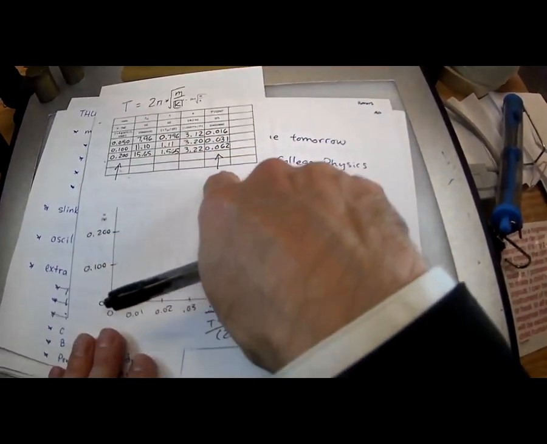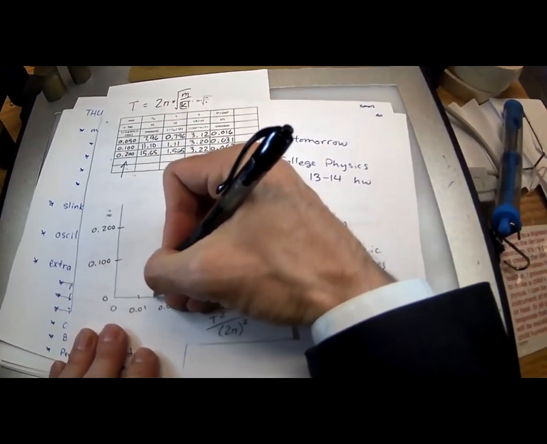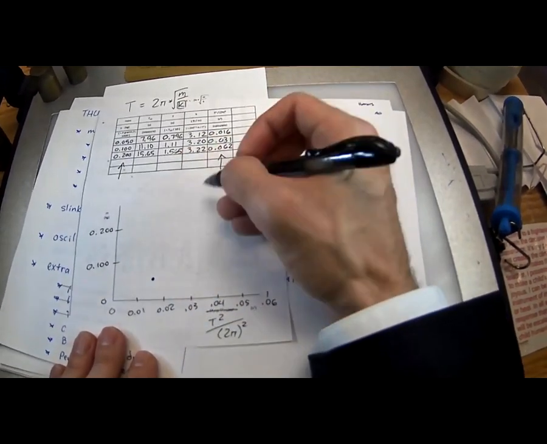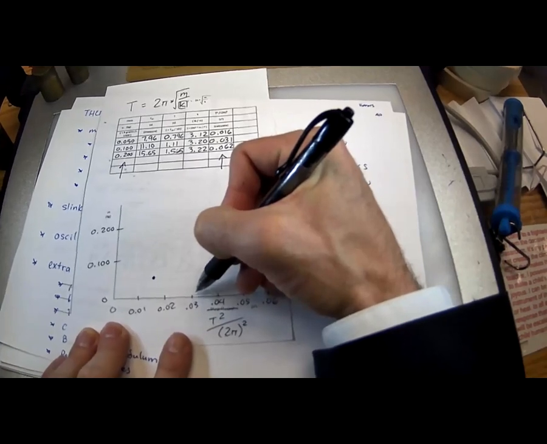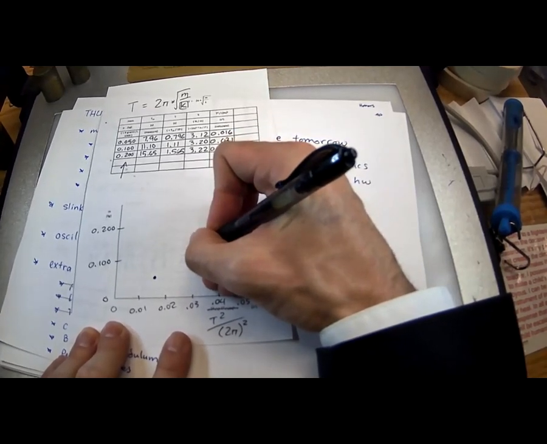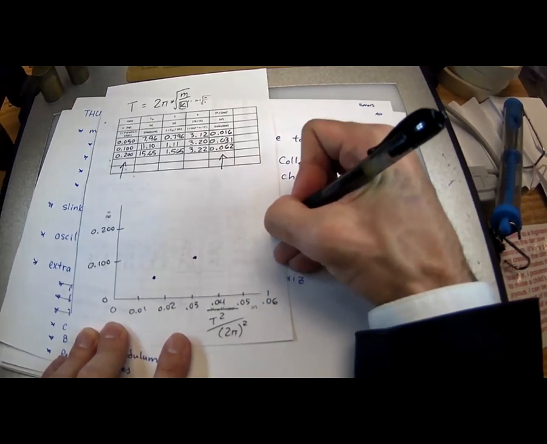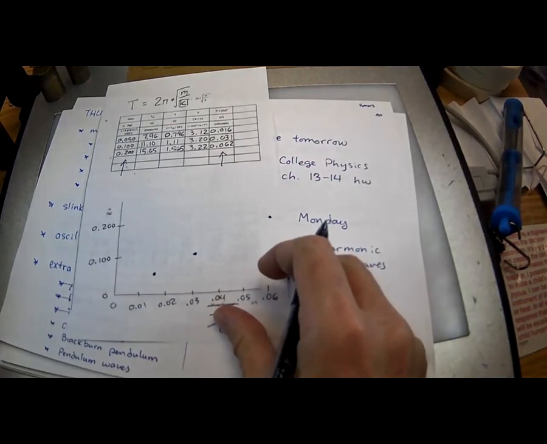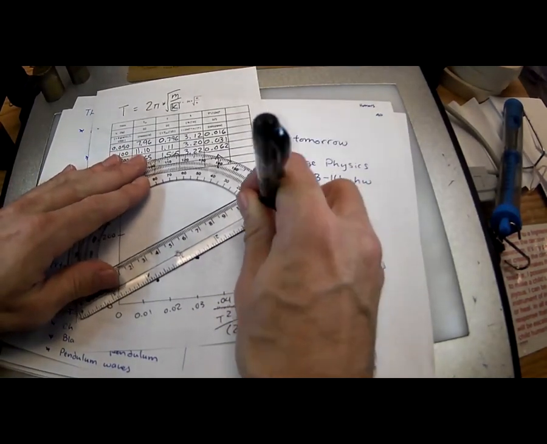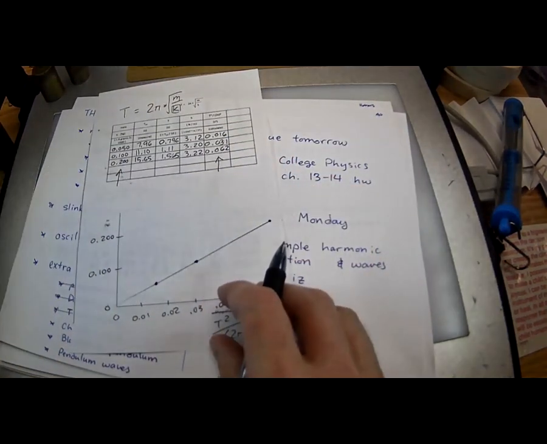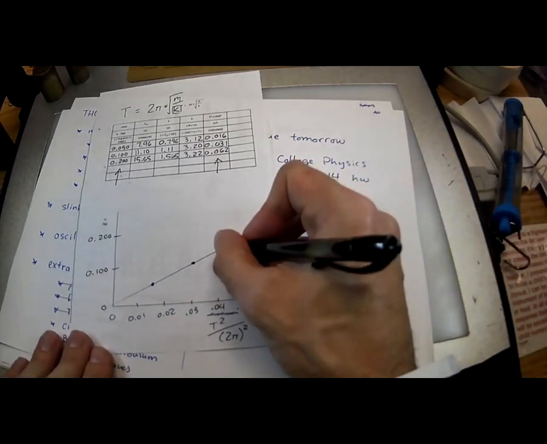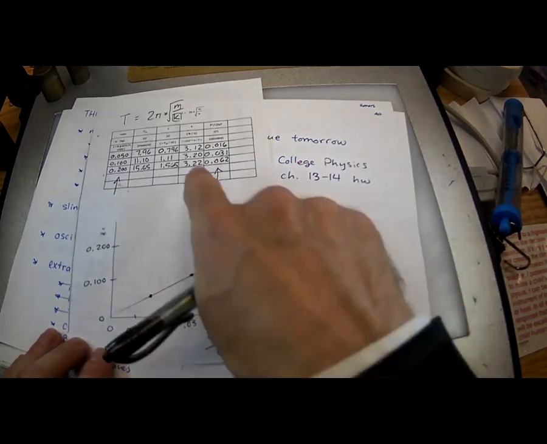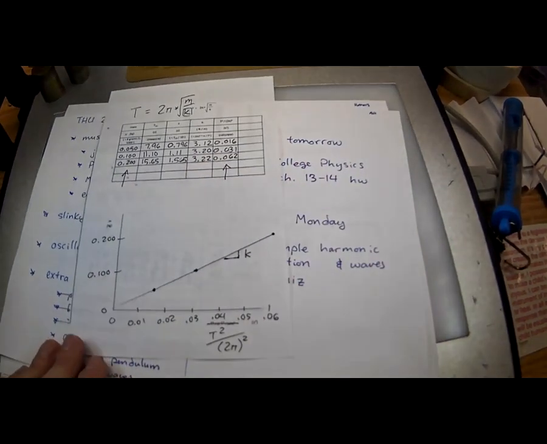So coordinates: 0.016, it's about here, is 50 grams, right about here. 0.031 is 100 grams right there. And then 0.062 is at 200 grams right about there. Hey, do those points line up in a straight line? Sure do. See if you guys are following. What is the slope of this line equal to? k. Yeah, which should be about 3.2 or so newtons per meter.